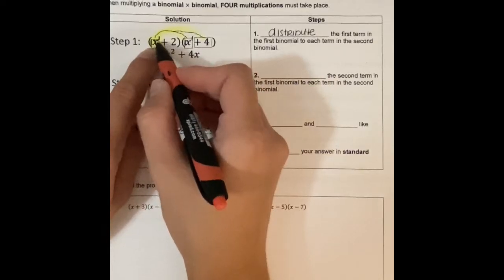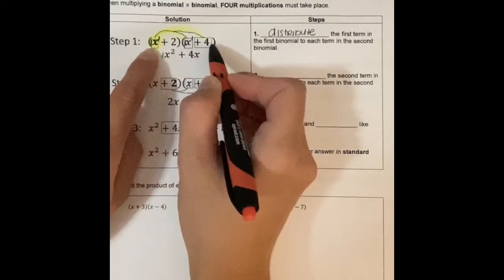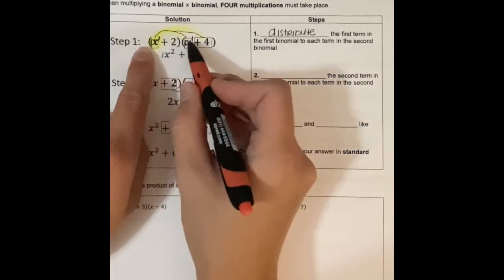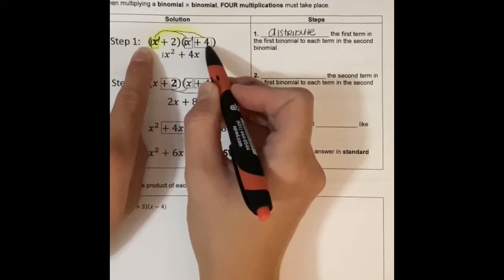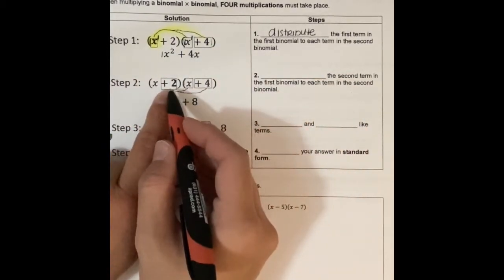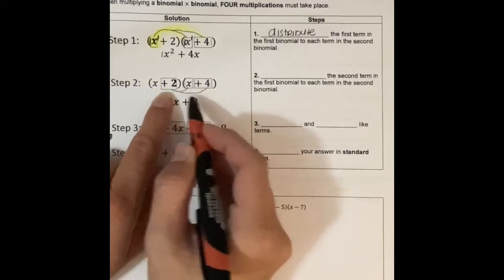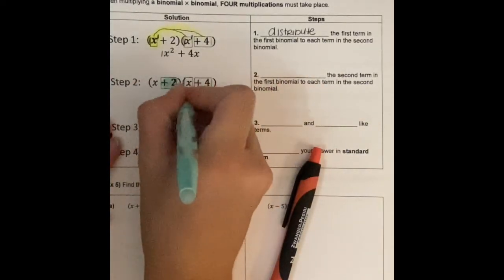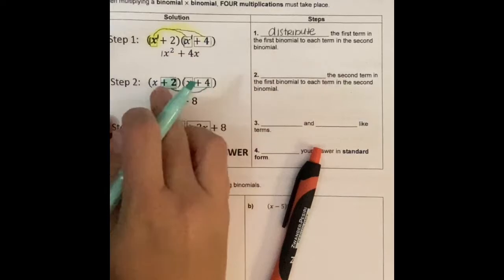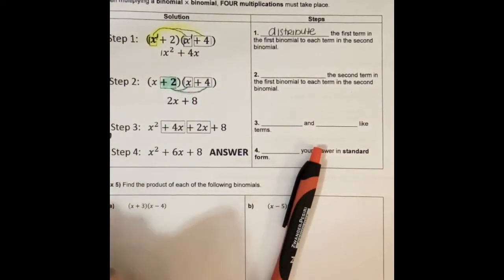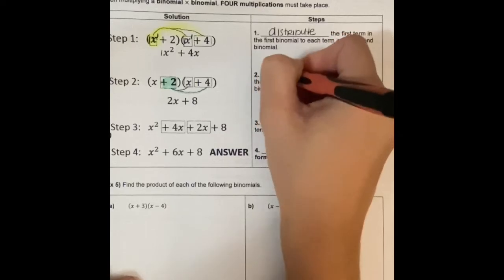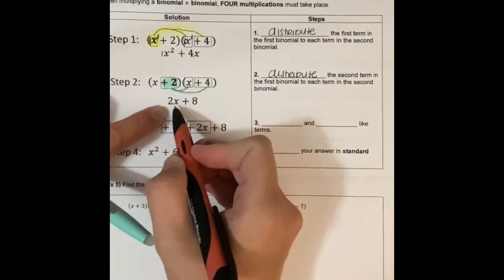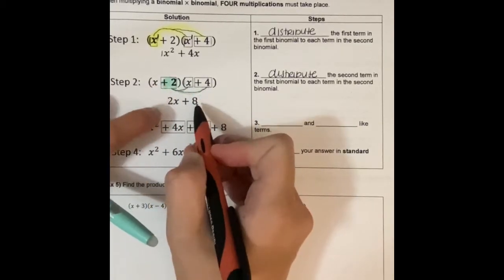Next, I'm going to multiply 1x times 4. 1x times 4 is 4x. But I'm not finished here because all I did right now was distribute the x to both terms in the second set of parentheses. Now I have to distribute my second term to both terms in the second set of parentheses. So now I'm going to distribute my positive 2 to the x and the 4 also. 2 times x is 2x, 2 times 4 is 8.